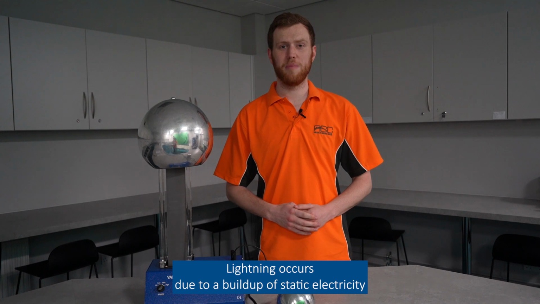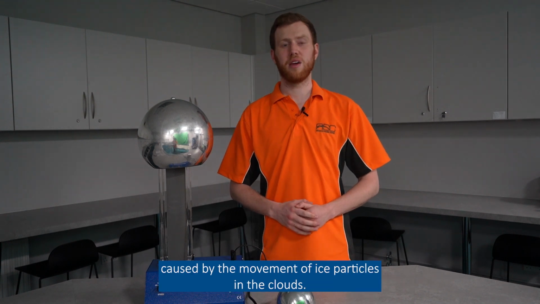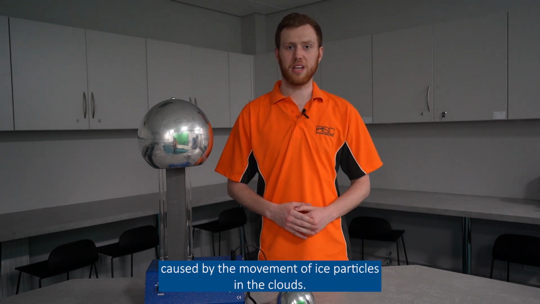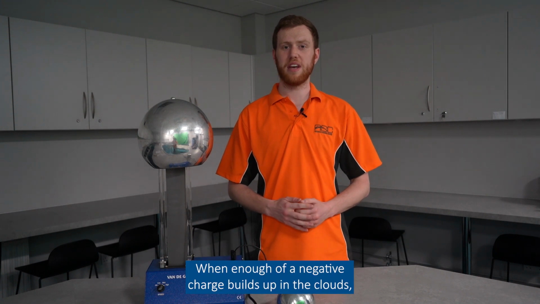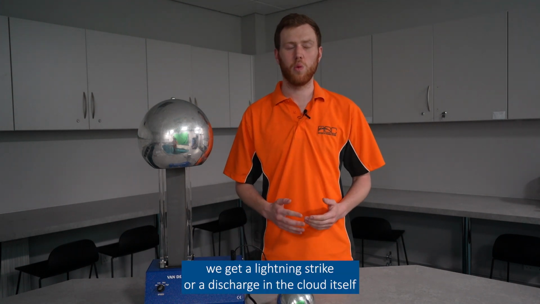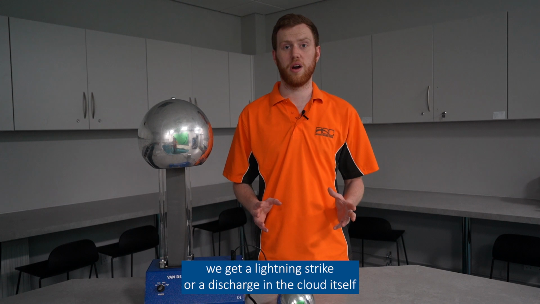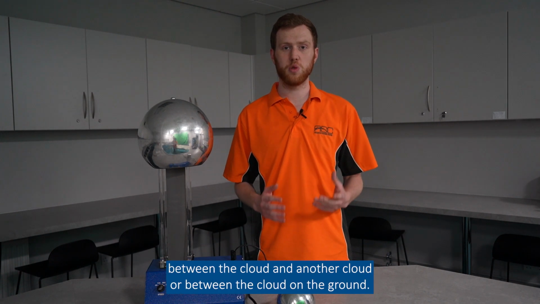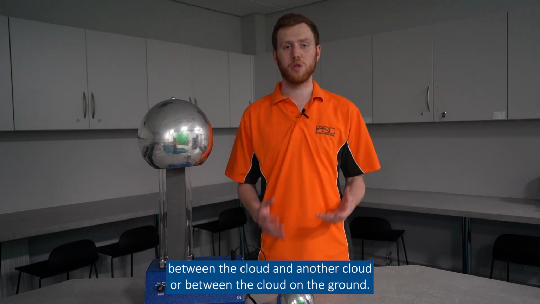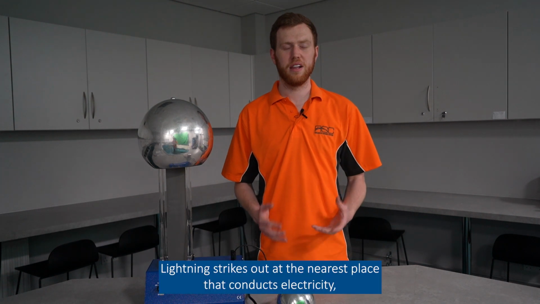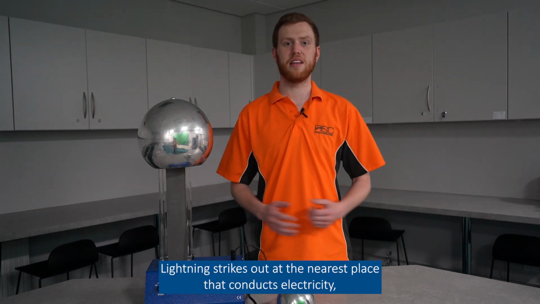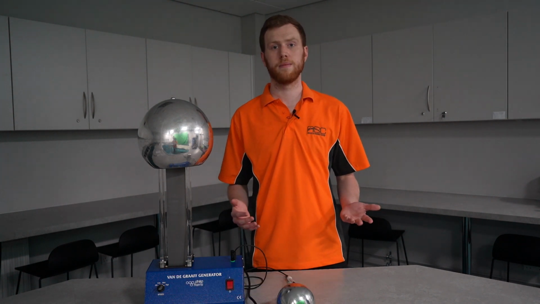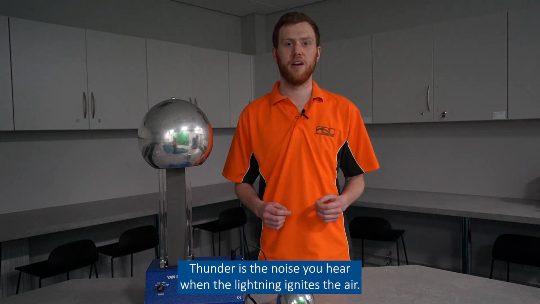Lightning occurs due to a buildup of static electricity caused by the movement of ice particles in the clouds. When enough of a negative charge builds up in the cloud, we get a lightning strike, or a discharge, in the cloud itself, between the cloud and another cloud, or between the cloud and the ground. Lightning strikes out at the nearest place that conducts electricity, often the ground, trees, or buildings. Thunder is the noise you hear when the lightning ignites the air.